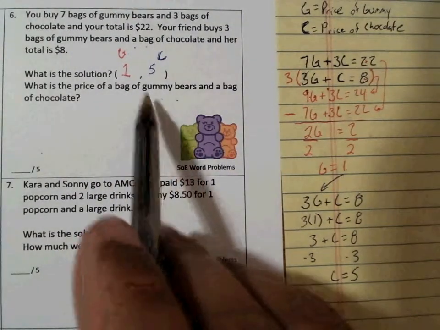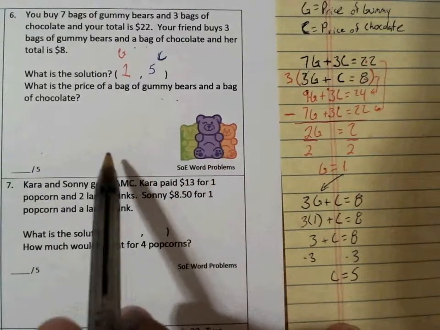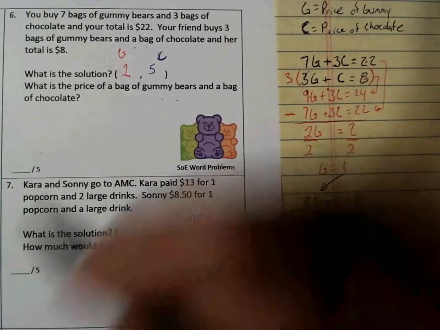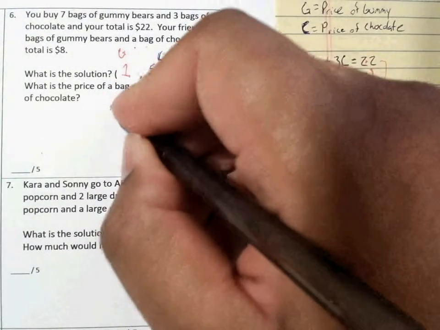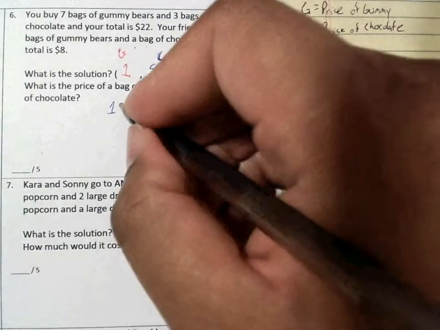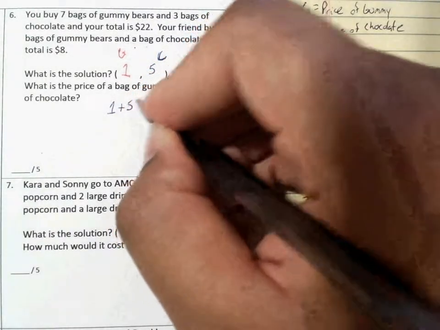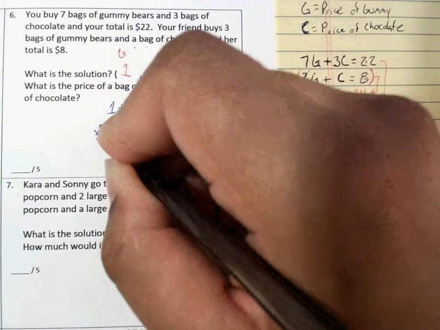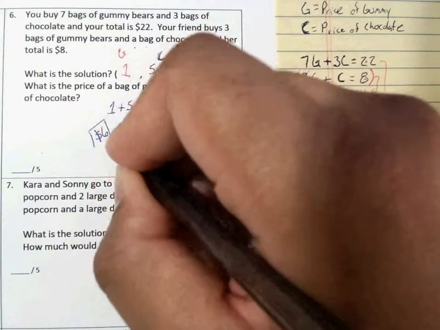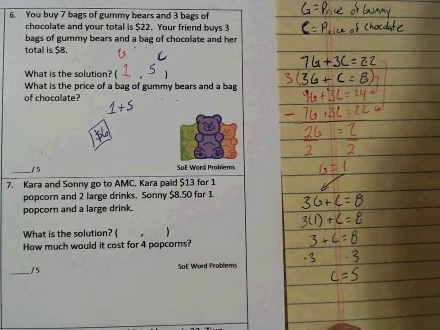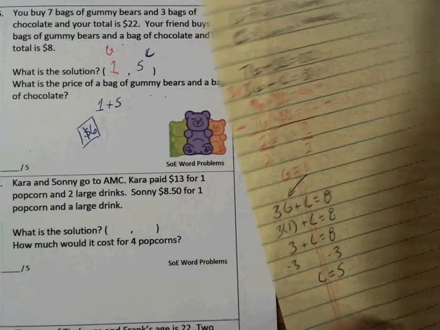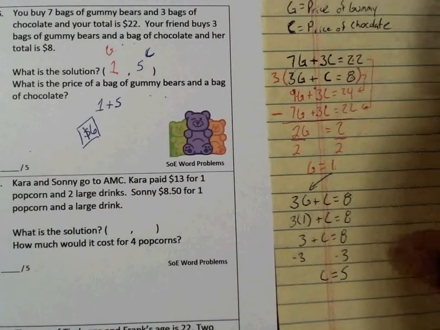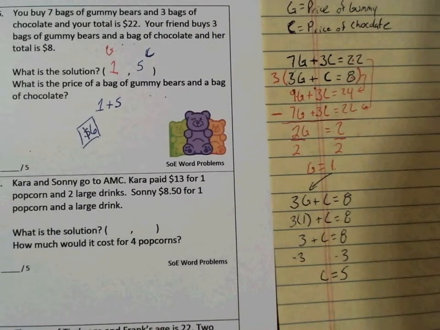Now the actual question says, what is the price of a bag of gummy bears and a bag of chocolate? One bag of gummy bears is $1 and one bag of chocolate is $5. So that means the price is $6. And that's your answer. I'm going to go ahead and stop with number 6, and if you want to continue on, just tune in to the next video.